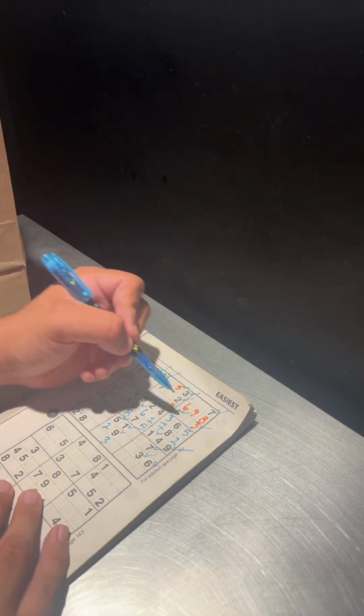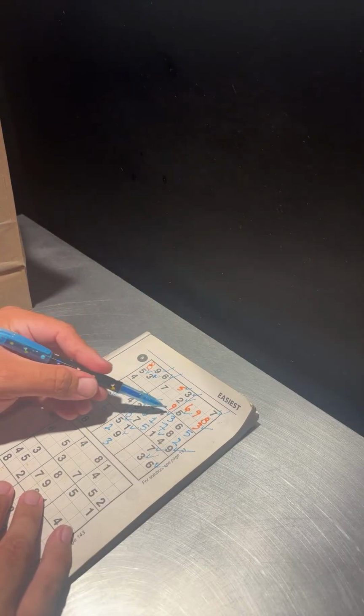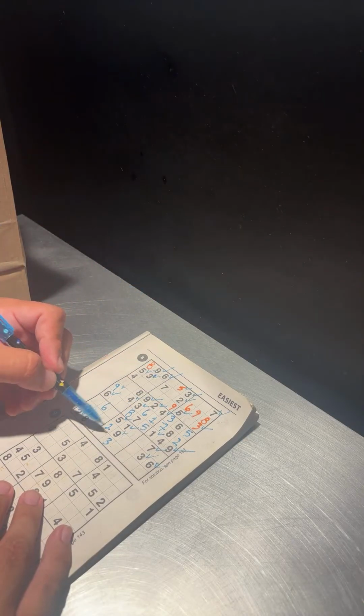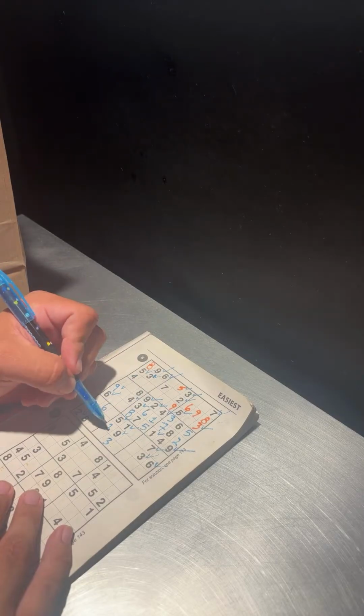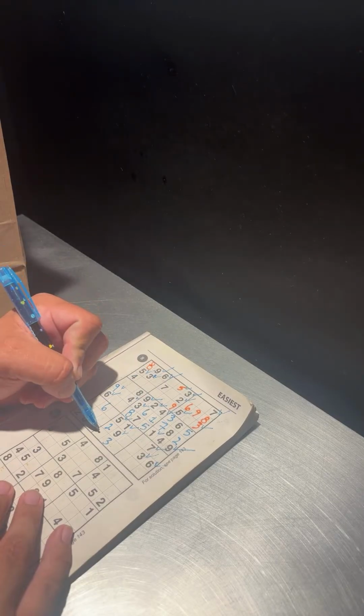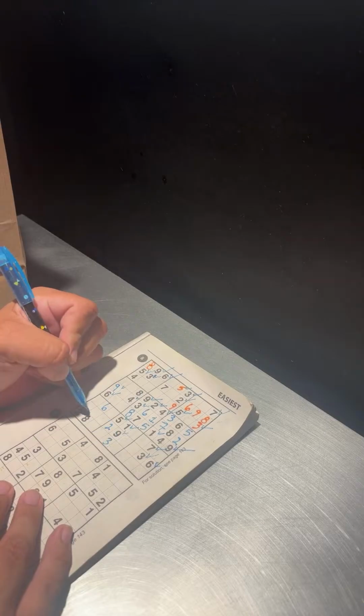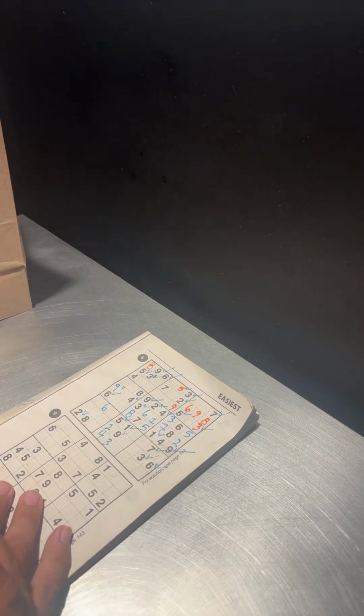4. All right, 4 is right there. So vertically, it cannot appear there. That's a dead giveaway. That 4 must appear in this last box, because vertically and horizontally, there is no 4.